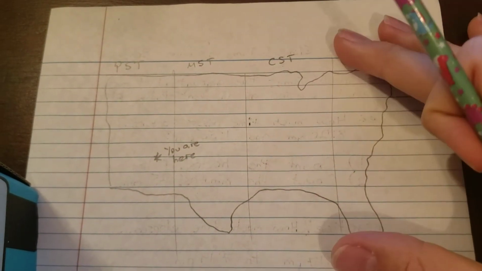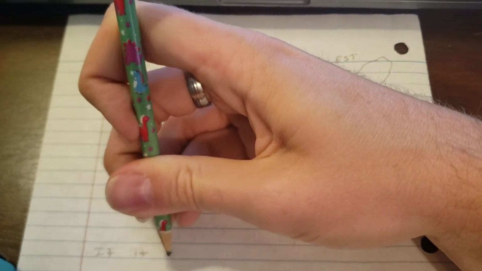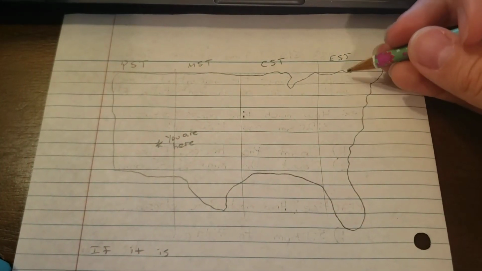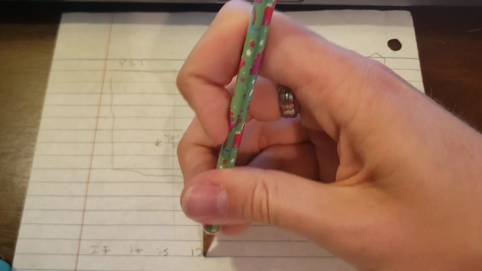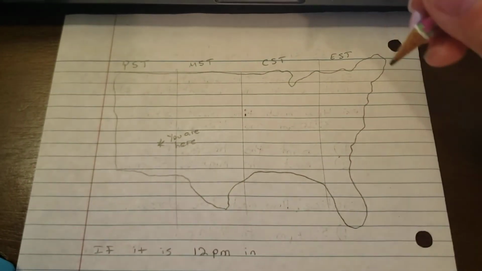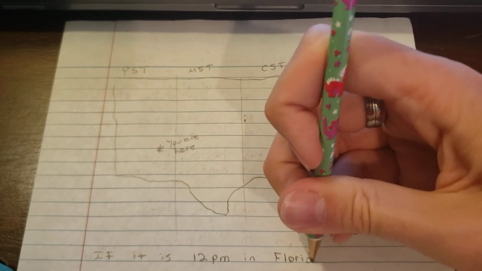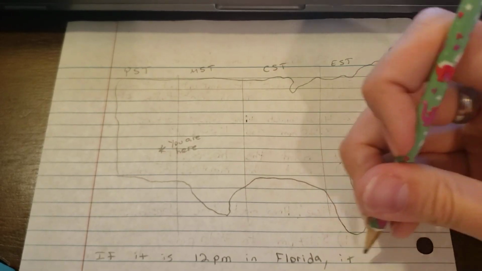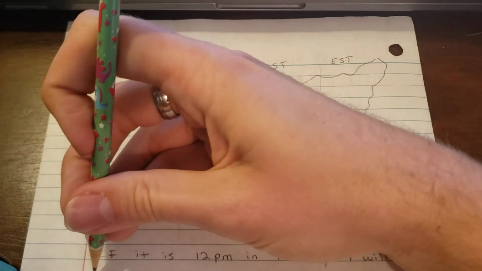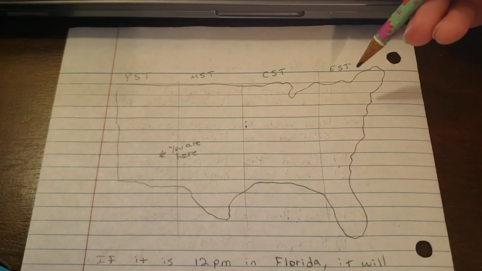So if it is, let's say, 12 noon, so 12 p.m. in Florida, right? Florida is Eastern Standard Time.